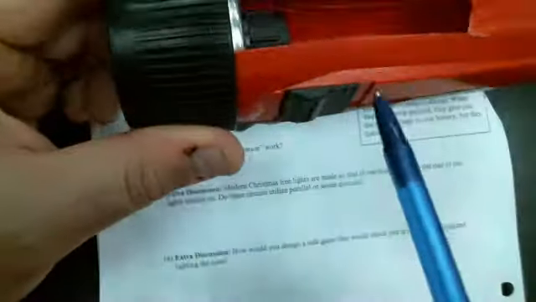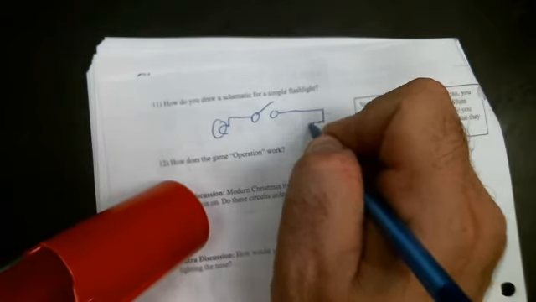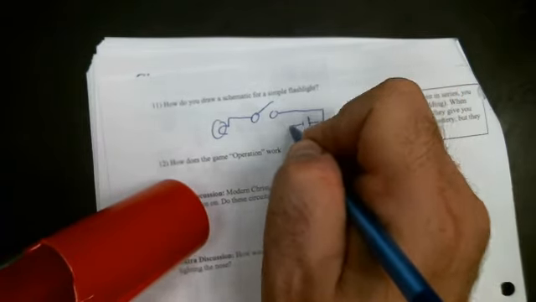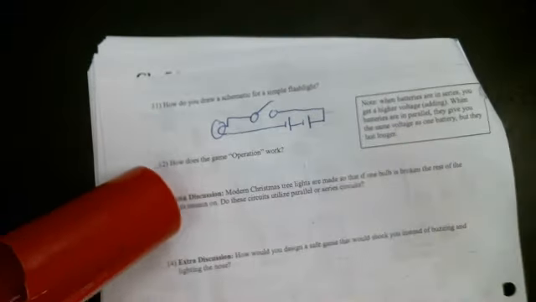And then we have a long wire going down to a spring. Spring way down here at the bottom. It's kind of hard to see. But that spring makes sure that we have good contact with the batteries. And we have two batteries in a row here. So I'm going to draw two symbols. And then it goes back like that.